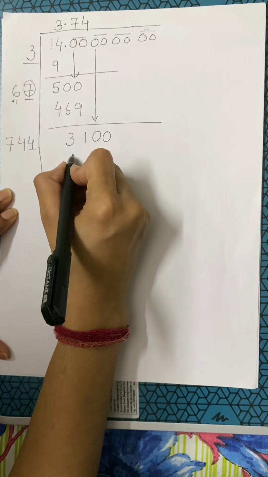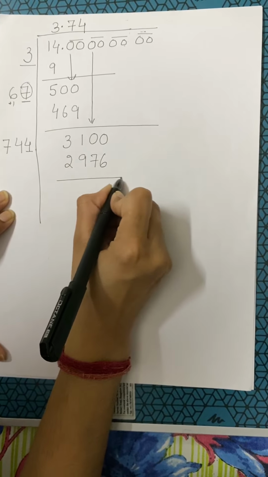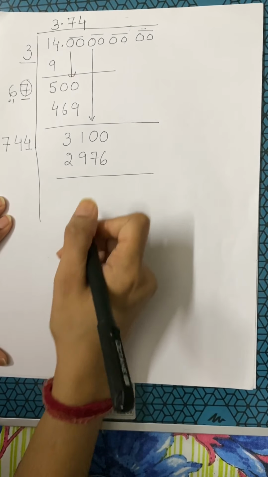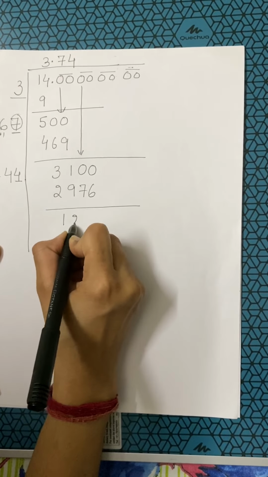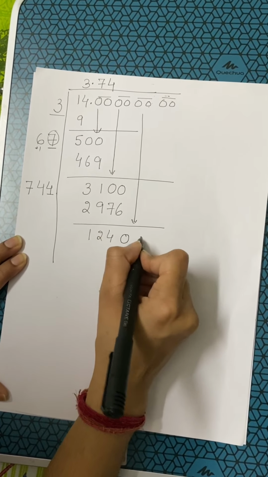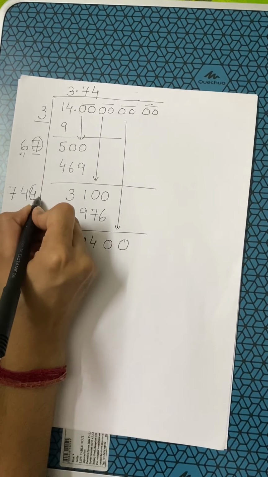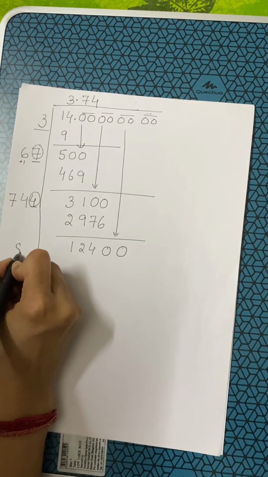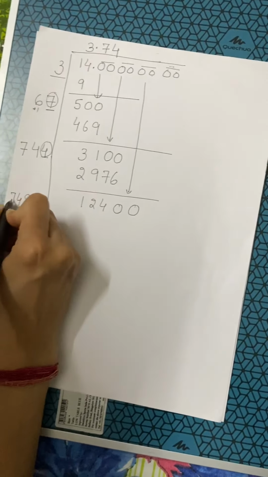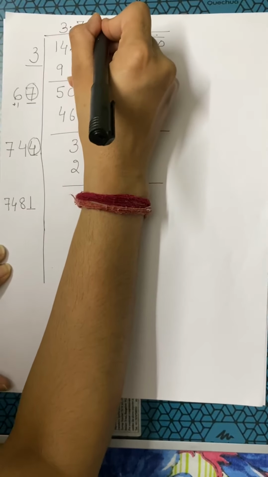And when I multiplied, I get 2976. Now after subtracting, I get 1, 2, 4, and then the third pair of zeros is taken, and this will be solved again. I will multiply this with 2, that is 8, 4, 7, and I put a dash here. This number is multiplied by 1.